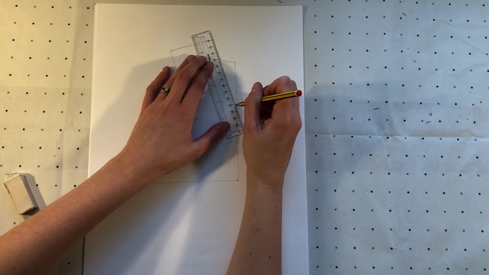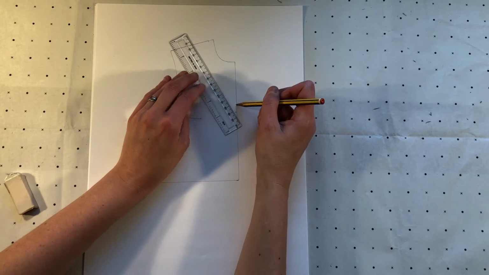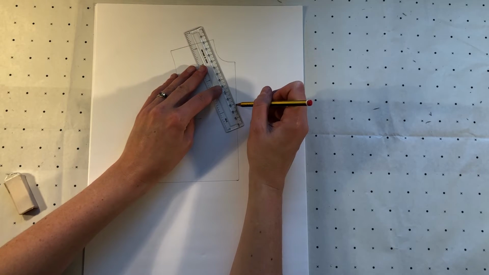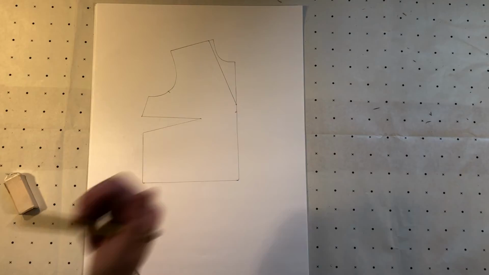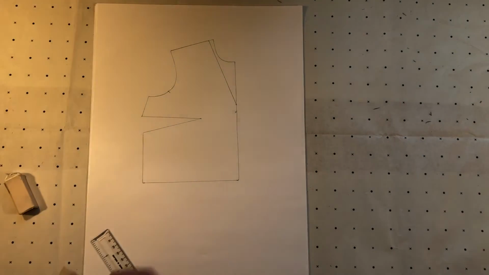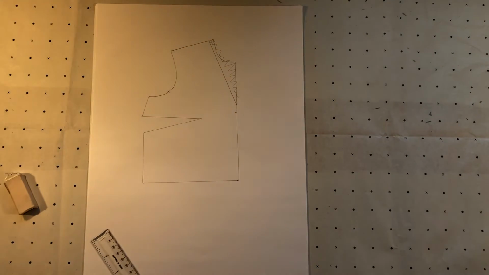and then join a line from slightly inside of the neck point, so I'm shortening the shoulder just a touch, and drawing down to my new marker. This section of the pattern will be removed.